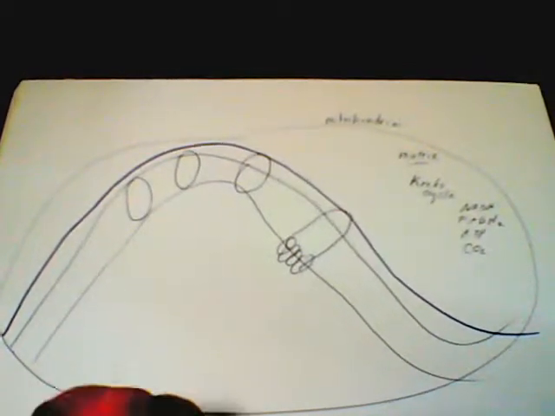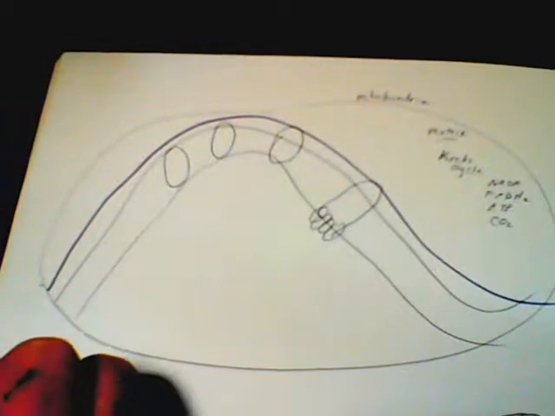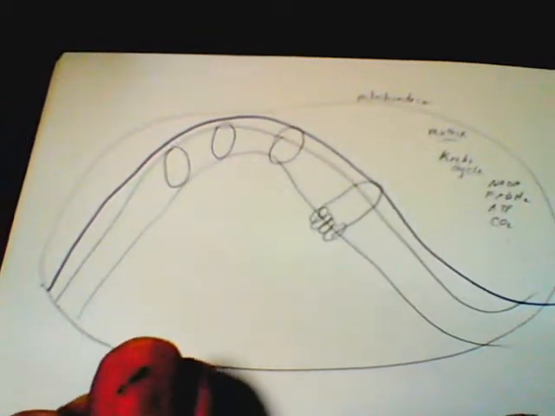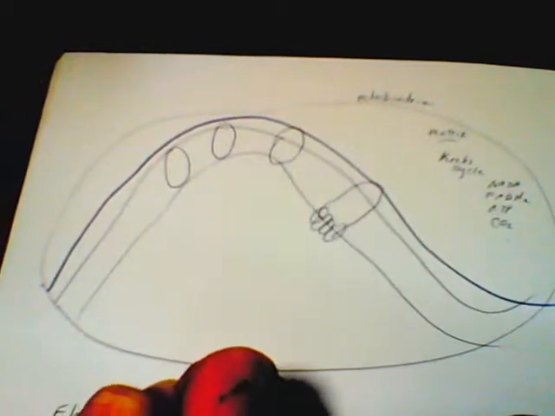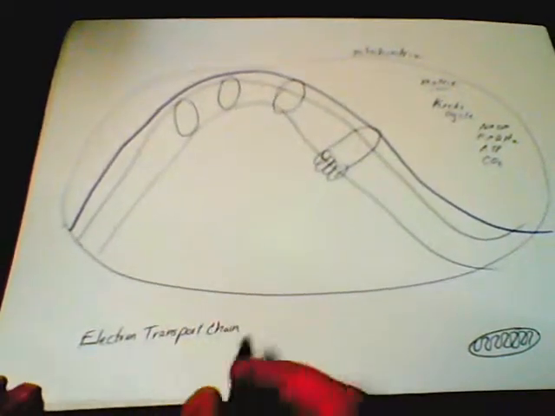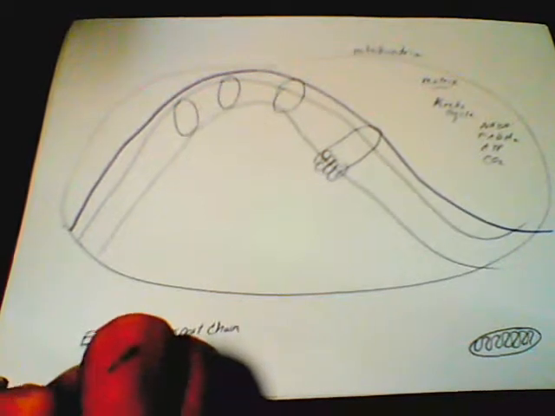Okay, part 3. This is the electron transport chain. And what you all need to know is that there is another name for this. Electron transport chain is what we always teach sophomores in biology. But in AP, this is known as oxidative phosphorylation.